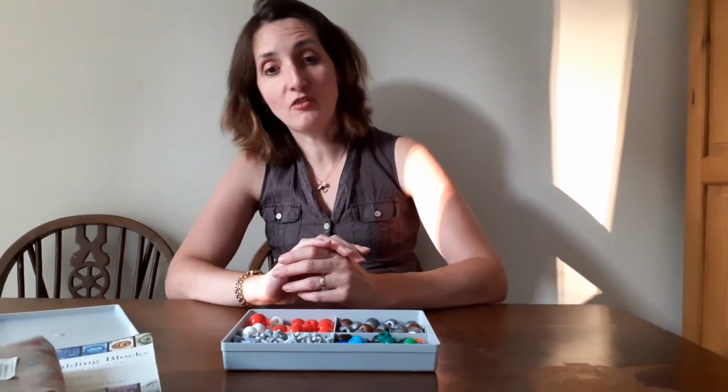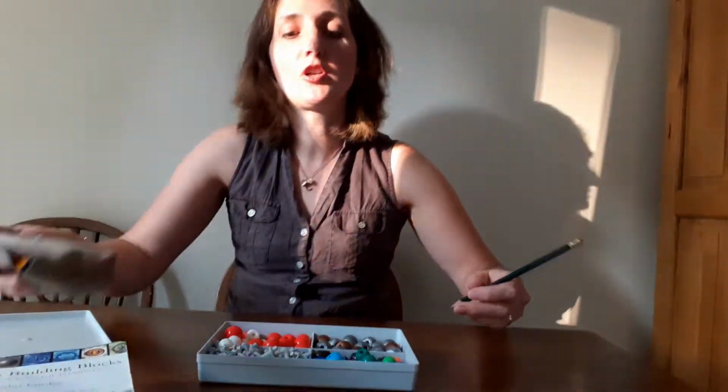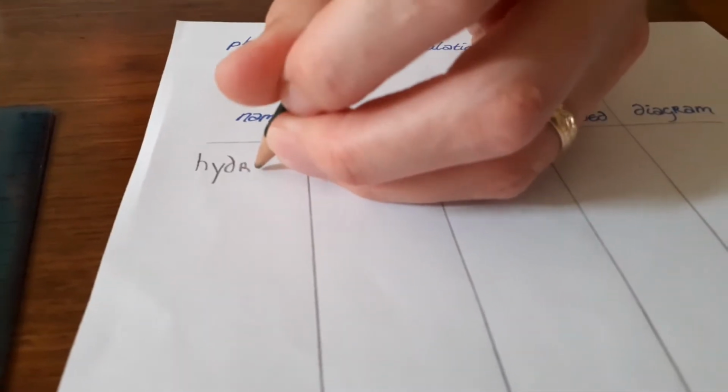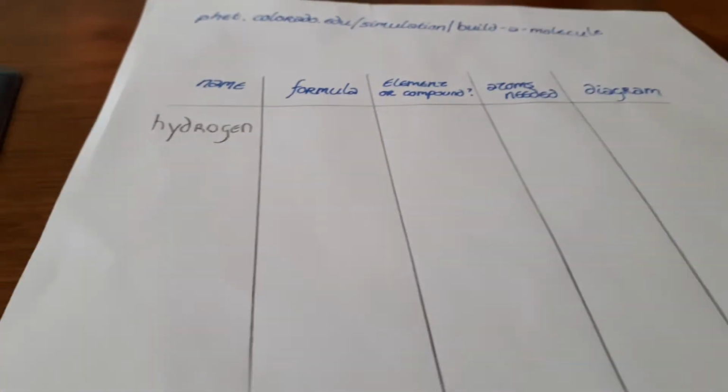Okay, so first of all, we are going to look at something really simple. We started off last lesson by looking at hydrogen. Okay, so I'm going to start off this one by looking at hydrogen again. So I'm going to write it down. Name: hydrogen.